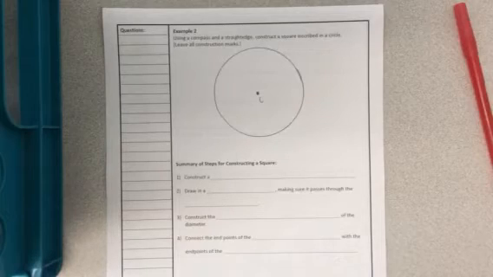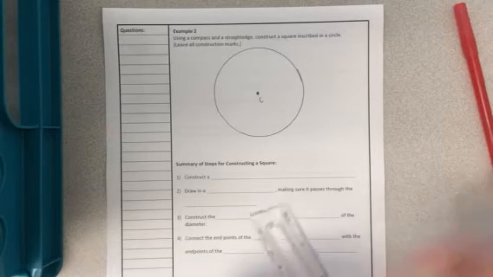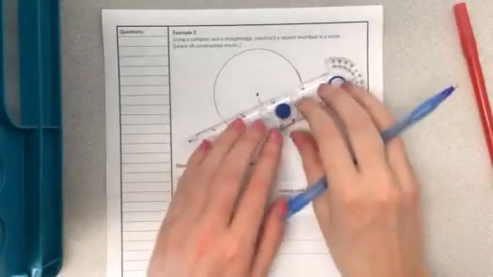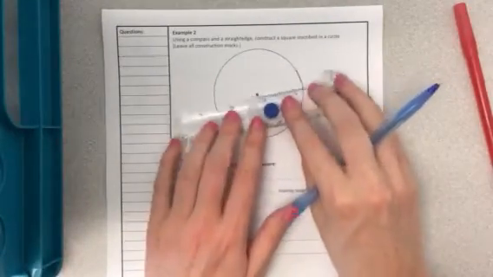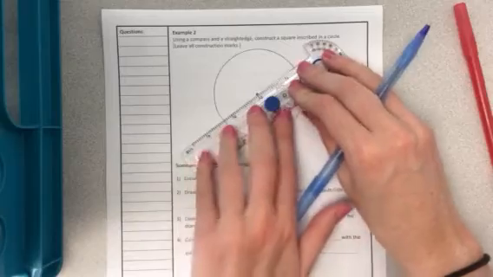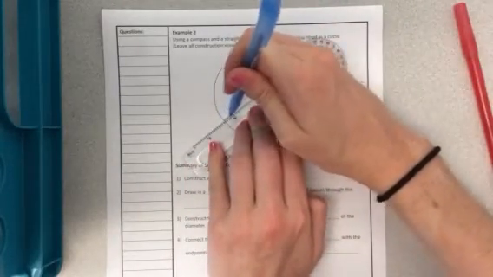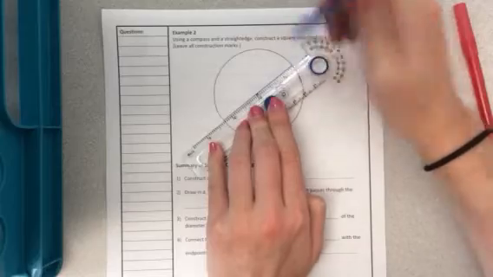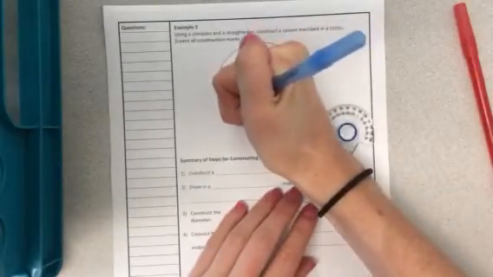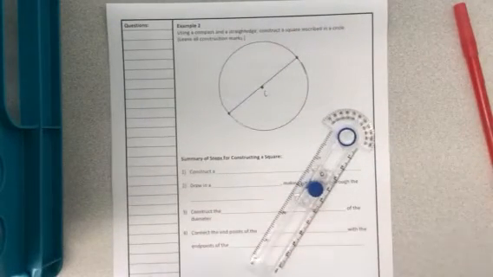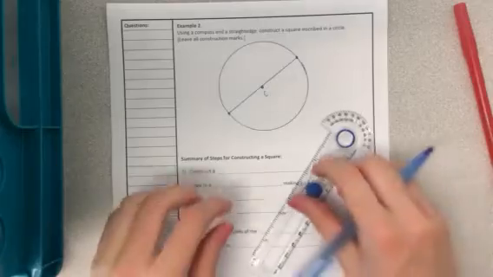Now we're just going to jump back to the same steps we walked through in example 1. The first thing we did was draw in a diameter. It has to go through the center point. And just to change things up a bit, I'm going to have my diameter go on a diagonal, just to show you that it doesn't matter what way you draw in your diameter, as long as it passes through the center and starts at one edge of the circle and goes to the other edge. So step 1, draw your circle if it's not given to you. Step 2, draw in your diameter.